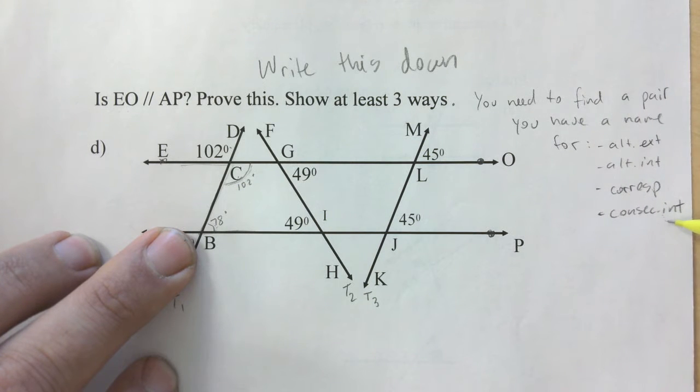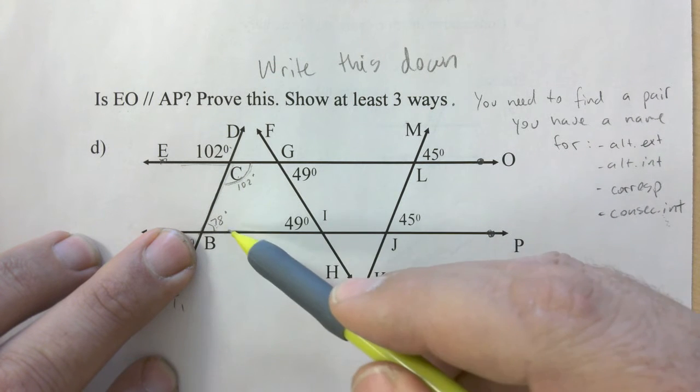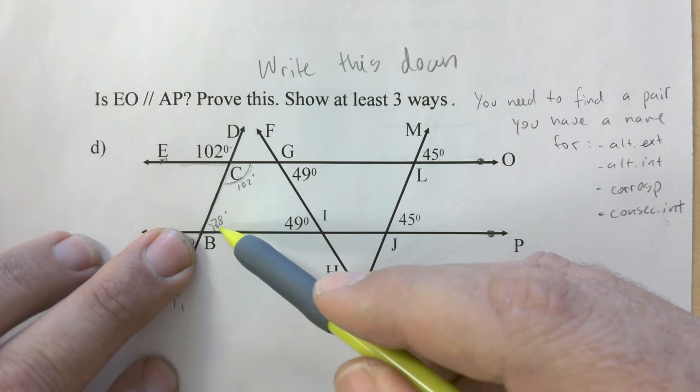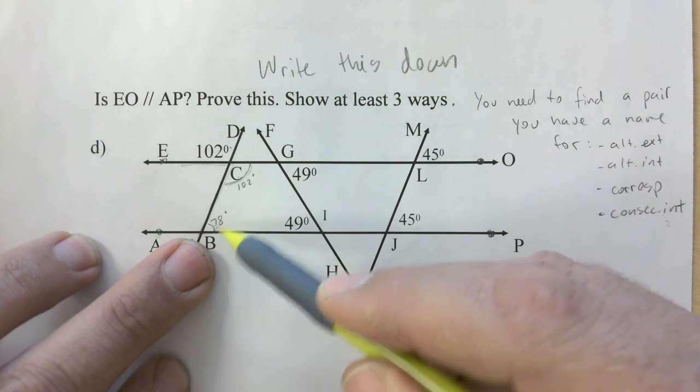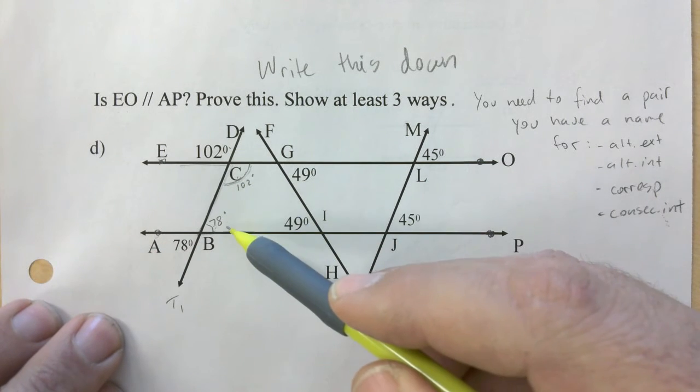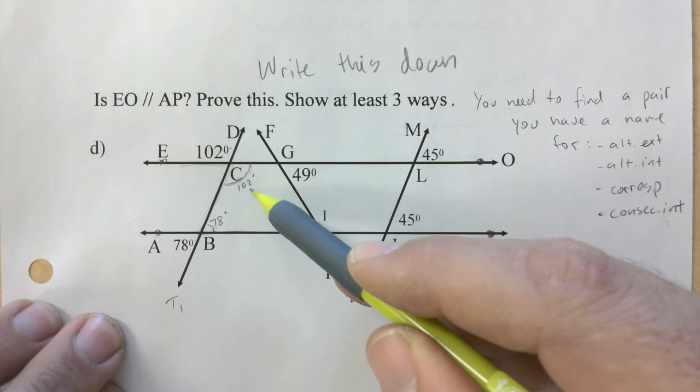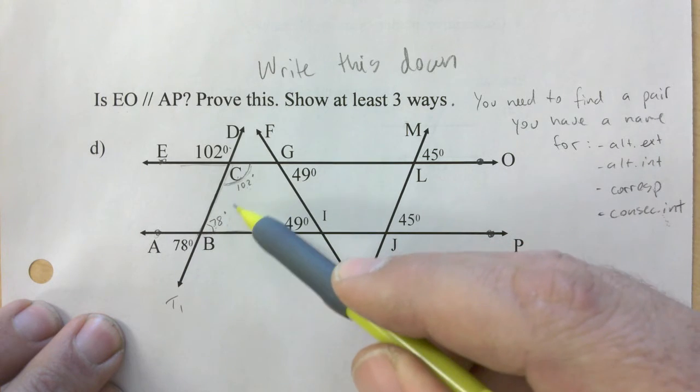I know we normally don't use these two, but I actually have a name for them. Those two are called consecutive interior. They don't touch, but they're on the same side. They're both on the inside and on the same side of the transversal. And look at that, you can tell that they add up to 180.